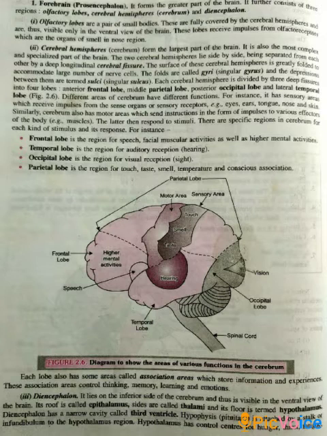Now, cerebral hemisphere. Cerebral hemisphere forms the largest part of the brain. It is also the most complex and specialized part of the brain. The two cerebral hemispheres lie side by side, being separated from each other by a deep longitudinal cerebral fissure.